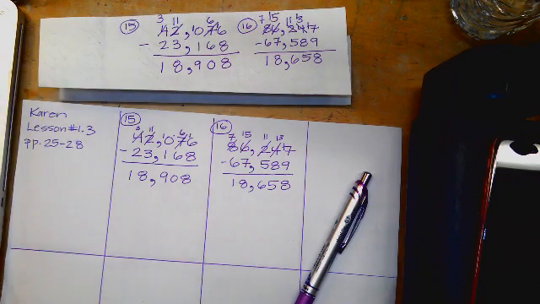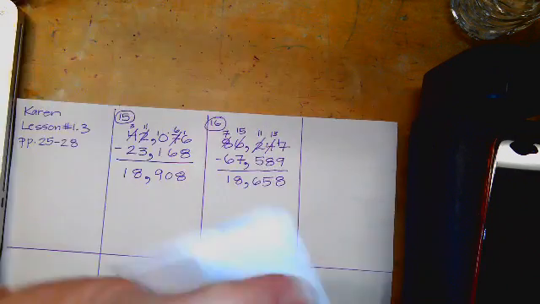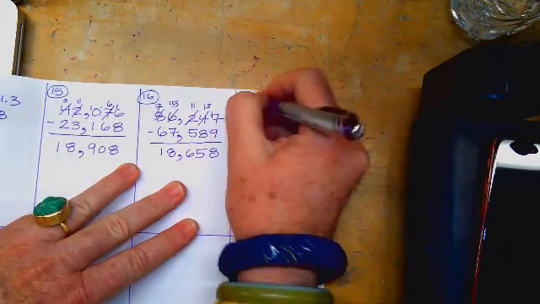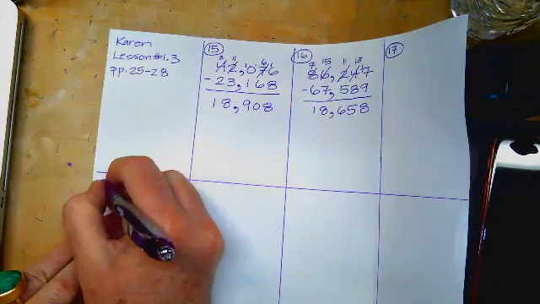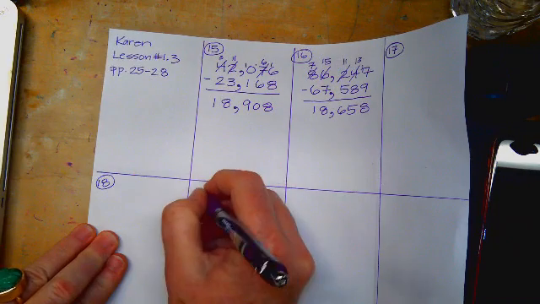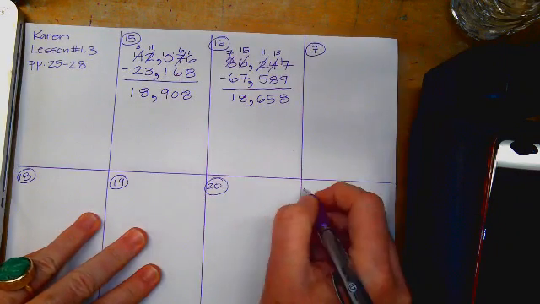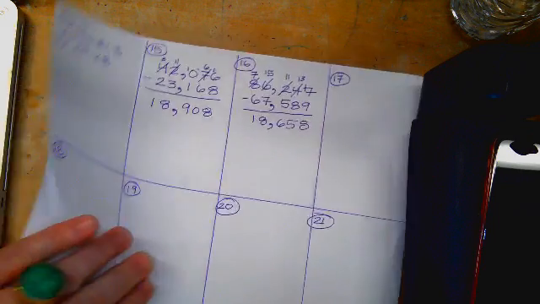We used our place value chart. We're going to do some of the other ones on page 28. We're going to do 17, 18, 19, 20. We're going to go all the way to 24. And we're going to do it without the chips, just with regrouping.